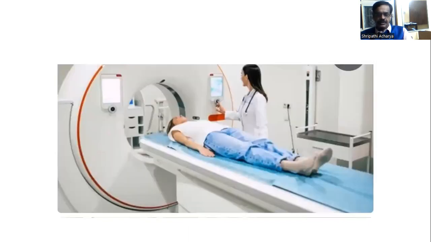You can see the patient is made to lie on the bed, and the bed itself along with the patient is made to enter the aperture, the circular area, which is surrounded by detectors, and some radioactive substances, radioisotopes, are injected, and they go to the bloodstream, then they enter the brain, and they will bind with the body proteins, such as enzymes or neurotransmitters, and the distribution of the radioisotopes is then detected by the detectors.